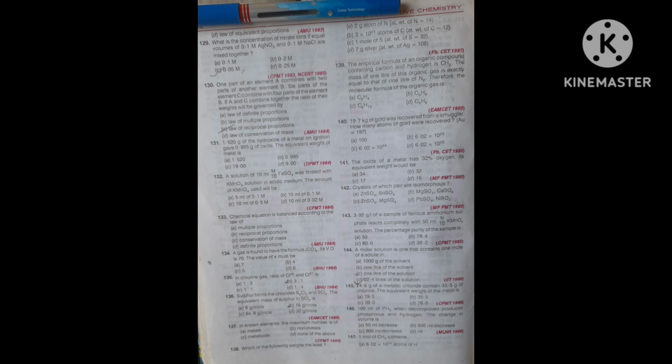Correct? Then this 5 oxygen, the 5 nascent oxygen atoms, will react with FeSO4. Then again you have to write a balanced equation with FeSO4: FeSO4 plus H2SO4 plus nascent oxygen gives Fe2(SO4)3 plus H2O.